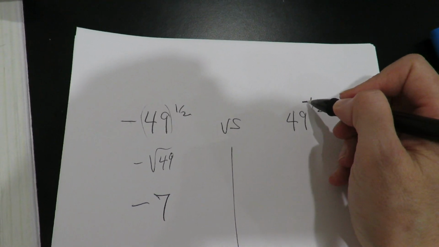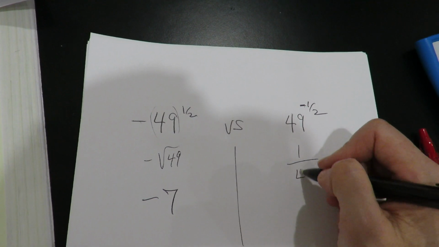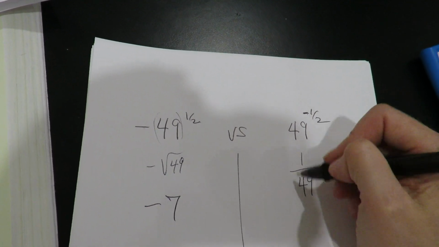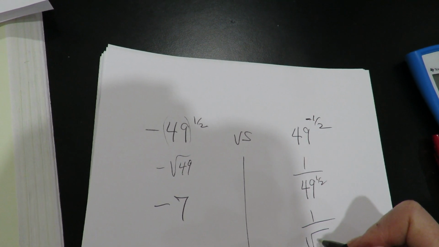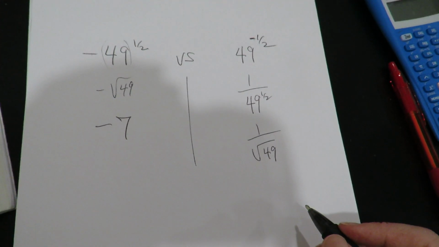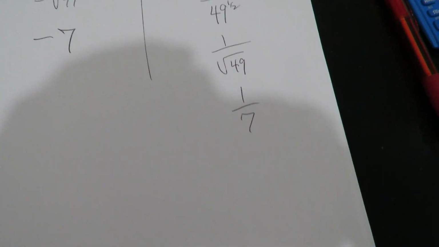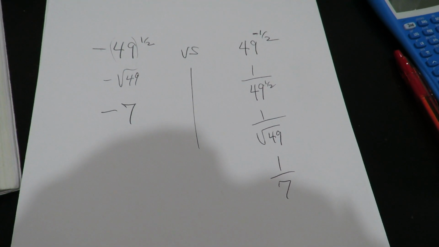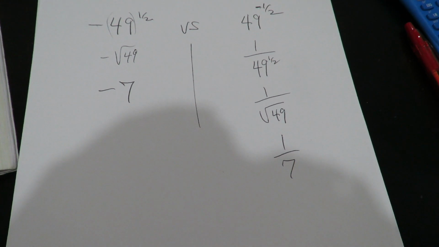If the negative is in the exponent, that's different. The negative exponent means flip it. You first flip it, and after you flip it, then you can simplify it. So it's going to give you very different answers depending on where the negative is. Just be aware of that and watch out for it.